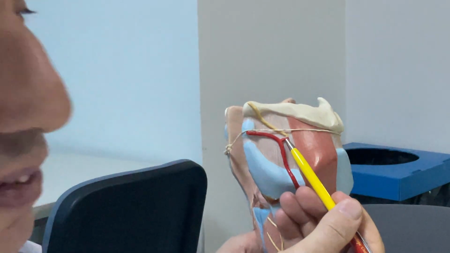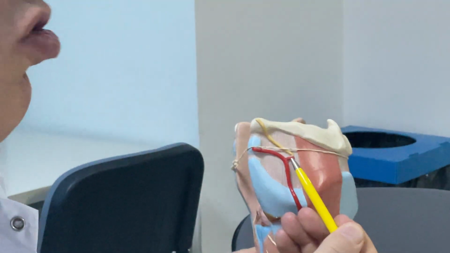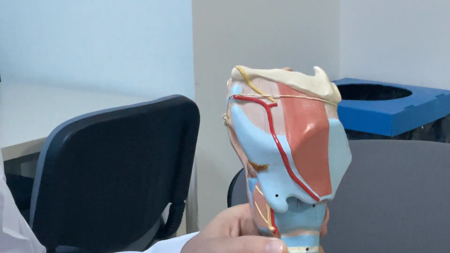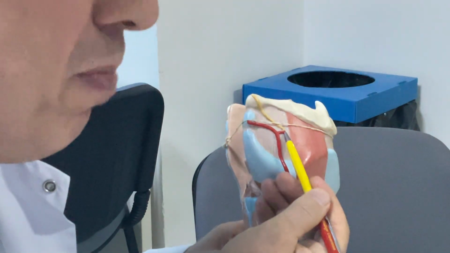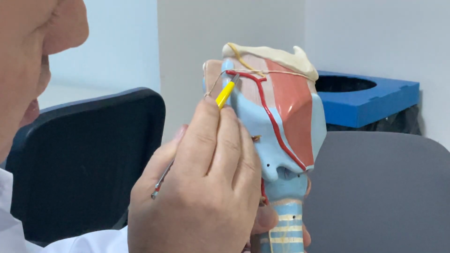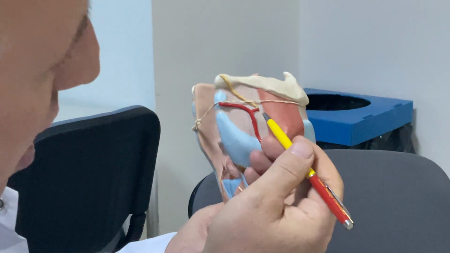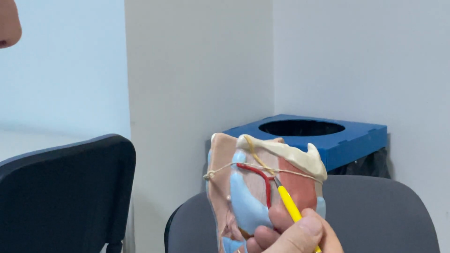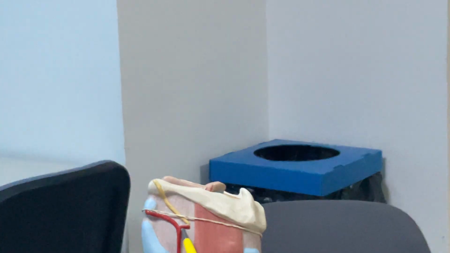Look at this one. This is the superior laryngeal artery, and the superior laryngeal vein passes through right here in the thyrohyoid membrane. Again, this is the superior thyroid artery. It gives a branch. This is the superior laryngeal artery.